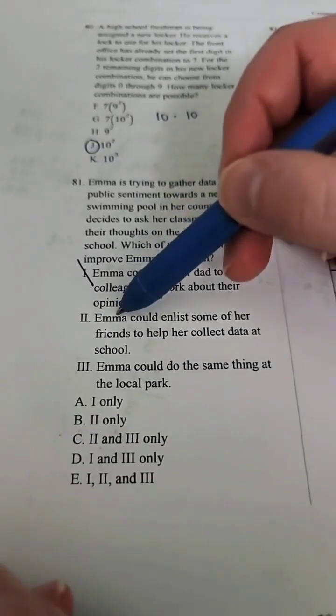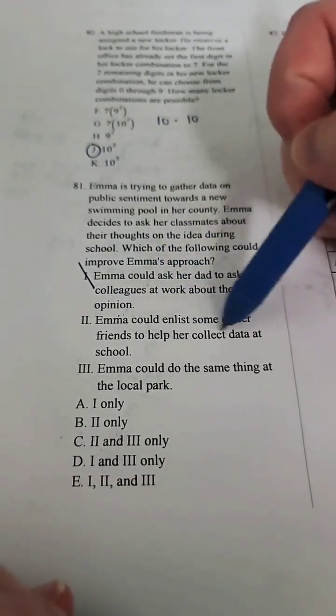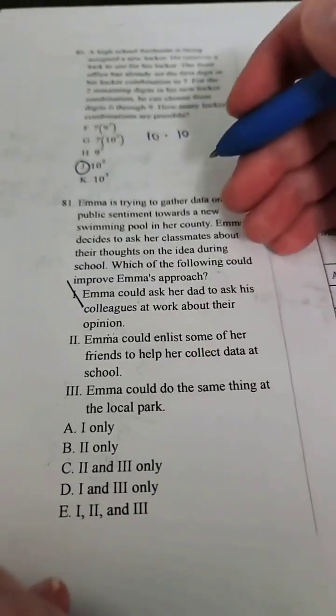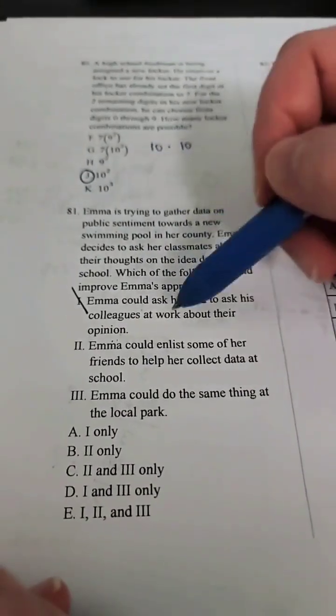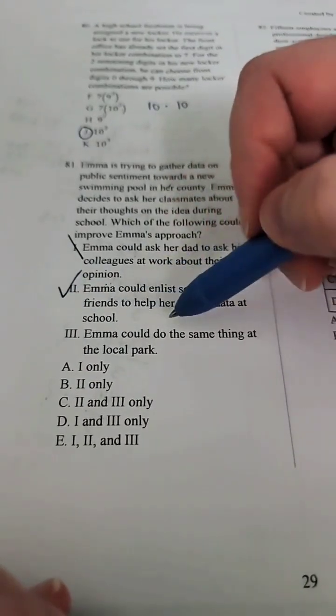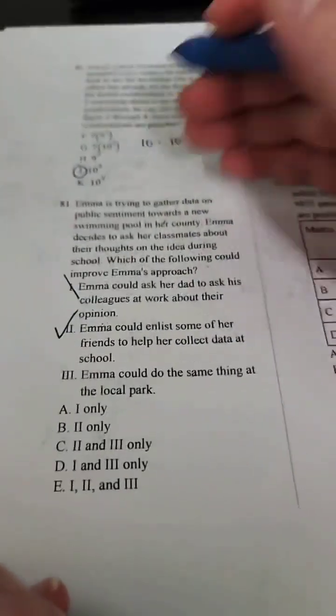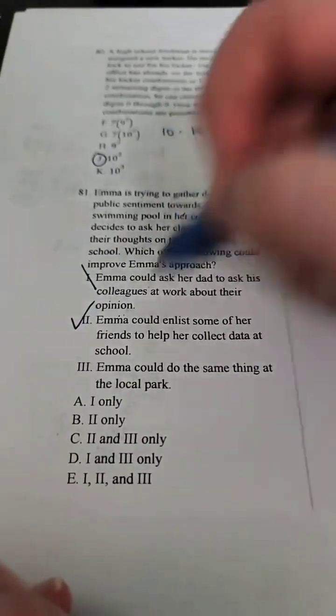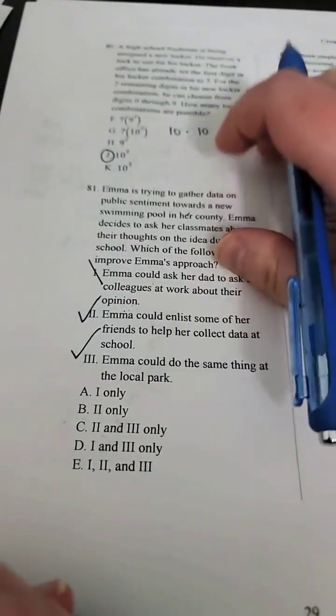And then number 2 says Emma could enlist some of her friends to help collect data at school. Now, you go to the school in the county that you live in, so that would be like the population she's interested in, so that matches. So that's okay. And then Emma could do the same thing at the local park. Again, like a local park is going to be in the same county, so that's like the people that you're interested in surveying and figuring out what they feel about this new pool. So it's going to be 2 and 3, so it's going to be C.